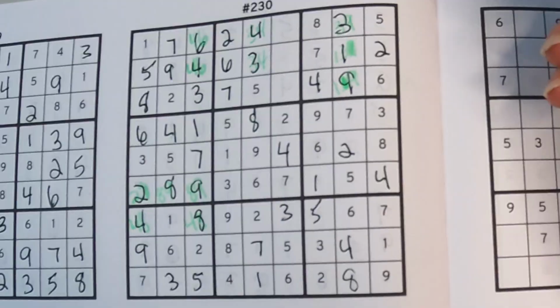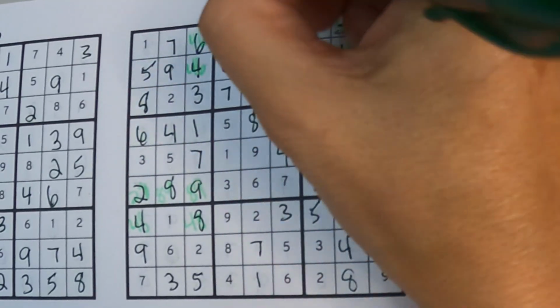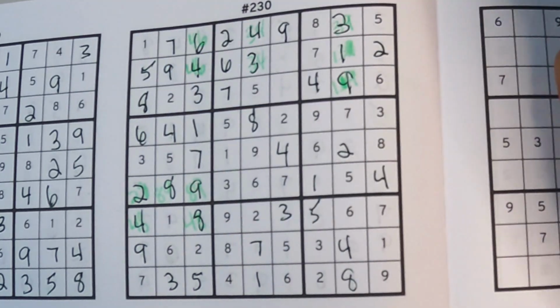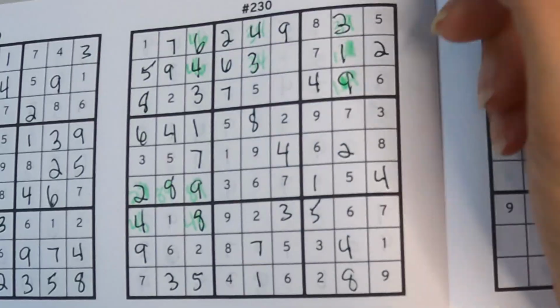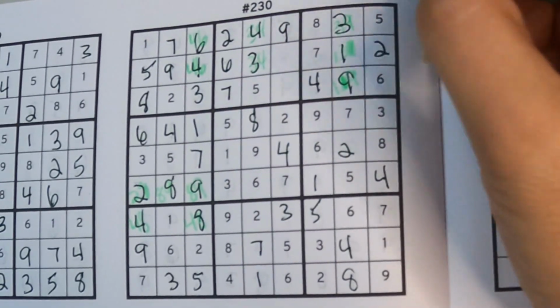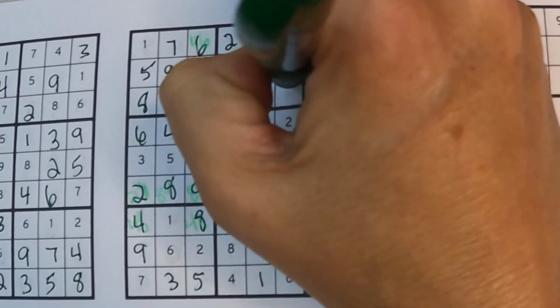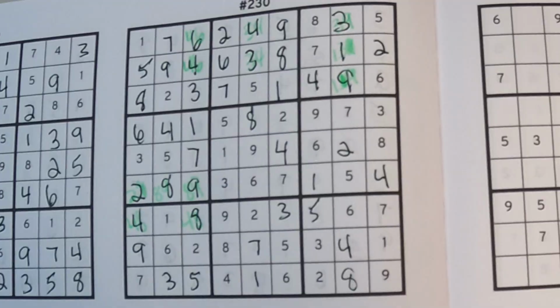And for this last box now, we're missing 1, 6, and 9. We've got 1 and 6 here, so this is our 9. Oh, no, that's not right. We're missing 1, 8, and 9. So we've got a 1 and 8 here, so that's still our 9. 1 here, so 8 and 1. And there we have it for today's puzzle.